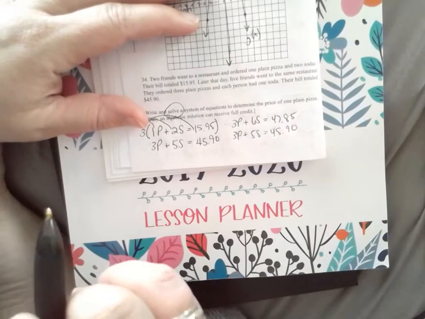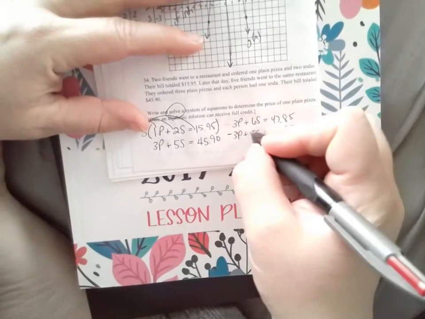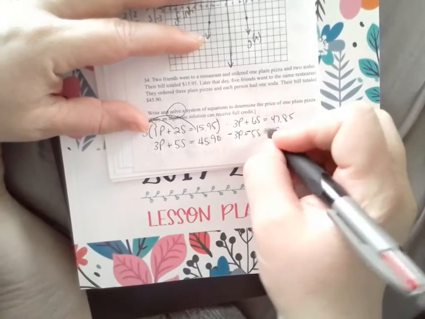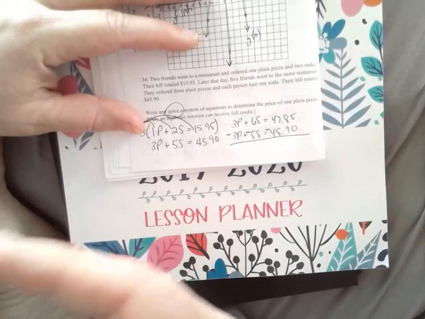Now, they match. I don't really want them to match, though. I want them to be opposites. So I'm going to change every sign in my second equation. It only works if we change all of them. If any of them were negatives, they would become positives.